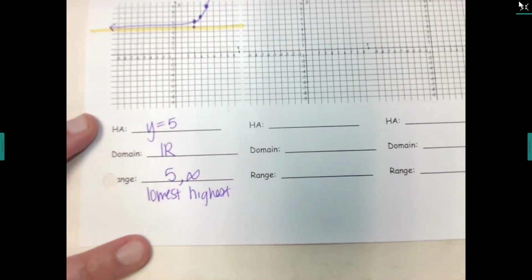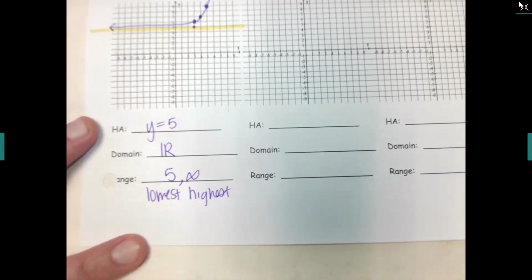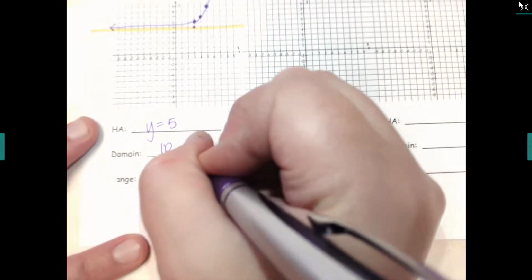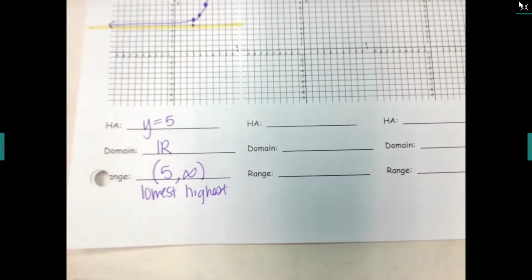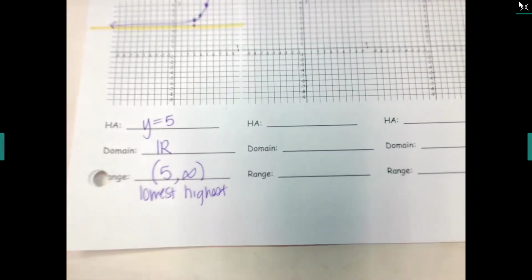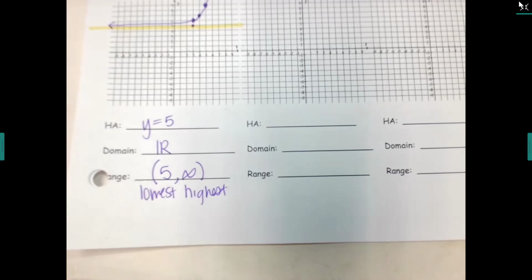Now, normally for 5, we would give it a bracket. I don't know if you remember that. Okay, but a bracket means that you get to 5. And can I get to 5 if it's a horizontal asymptote? No. So just like I can't get to infinity, I'm going to use parentheses on both sides. And remember, all the parentheses means is I'm going to get closer and closer and closer to 5, but I never actually get to touch it, if that makes sense.